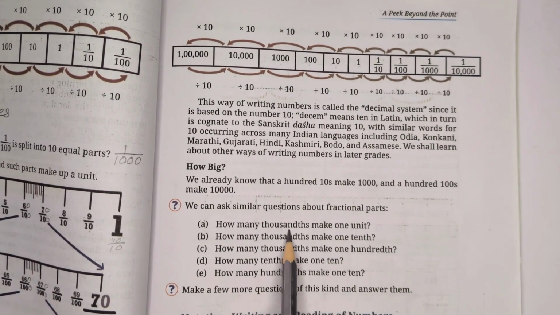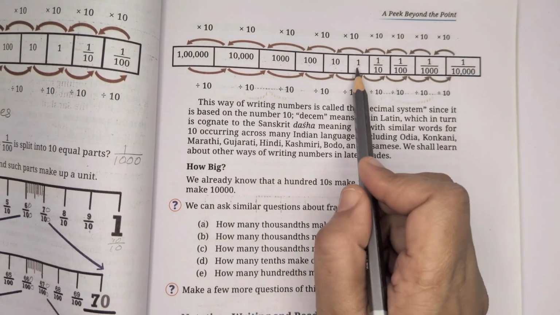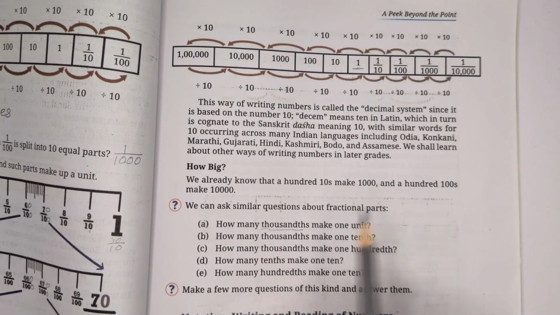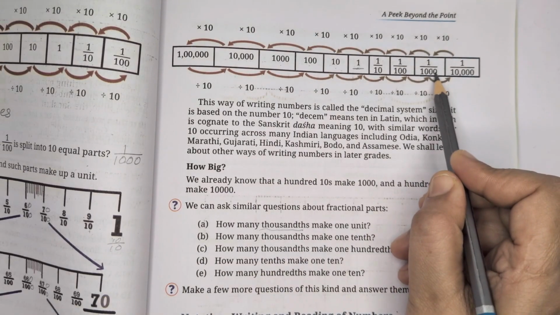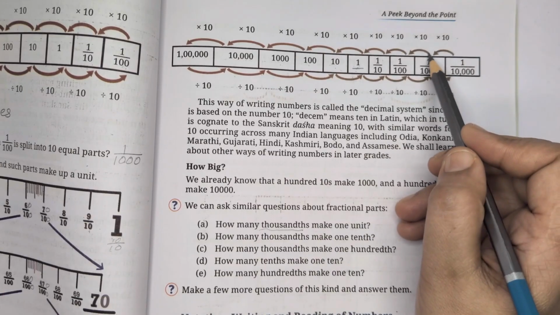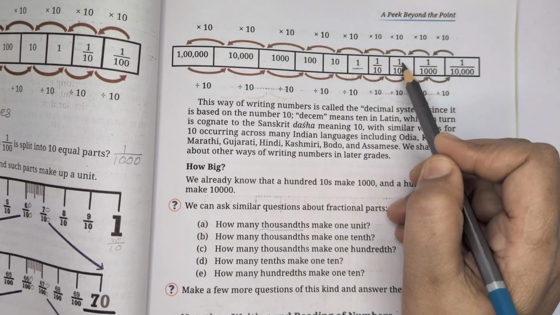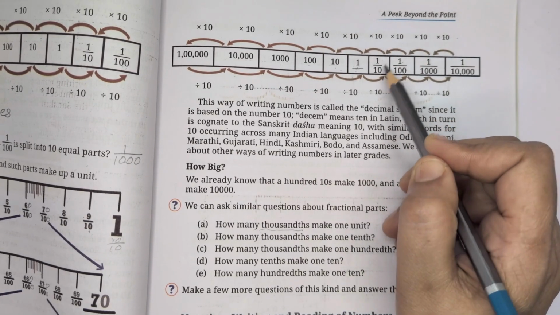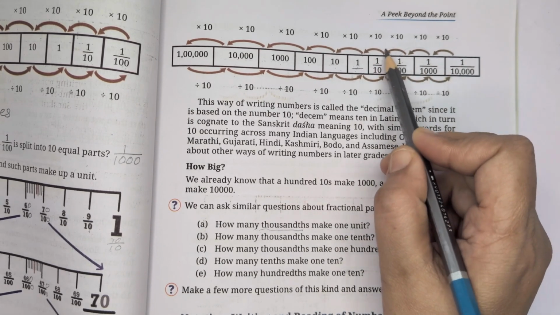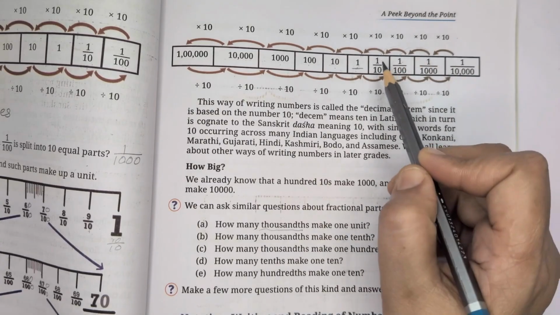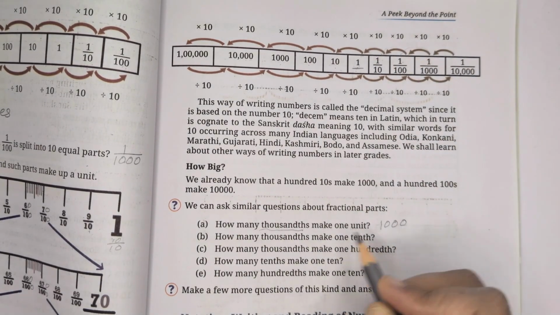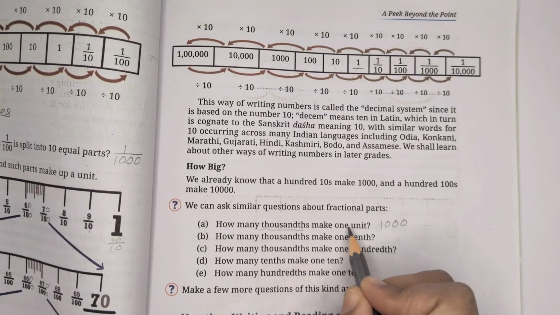How many thousandths make 1 unit? 1 unit means this one. How many thousandths? Thousandth is this one. So how many thousandths make 1 unit? Multiply here 1/1000 by 10, 1/100, again by 10, 1/10, again by 10, 1. So 3 places, 1, 2, 3. So 10 times 10 times 10 will come 1000. So how many thousandths make 1 unit?